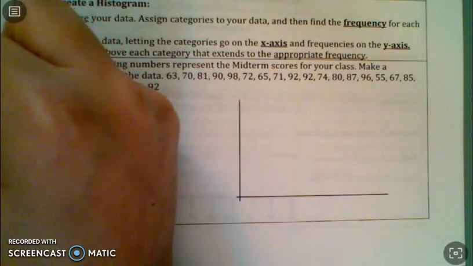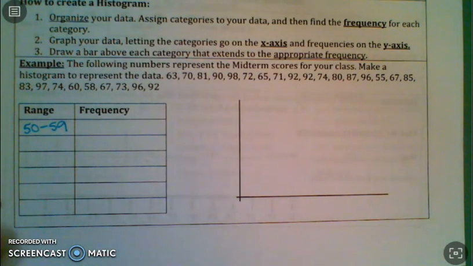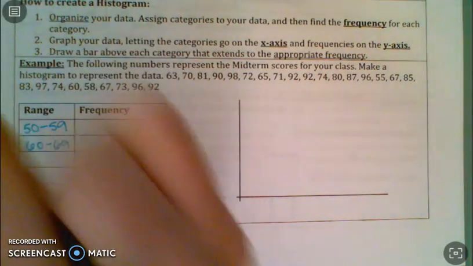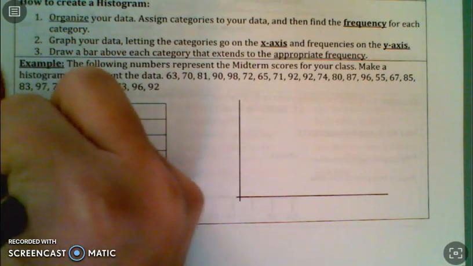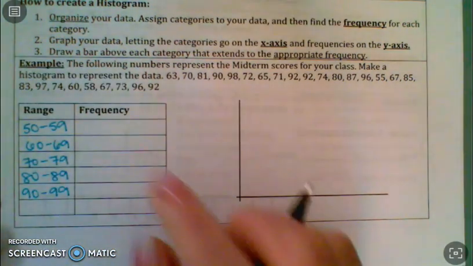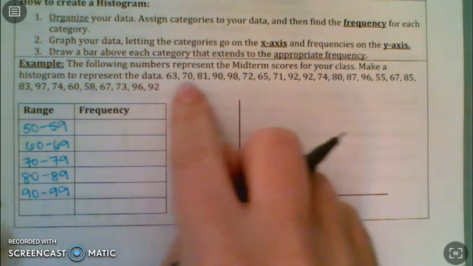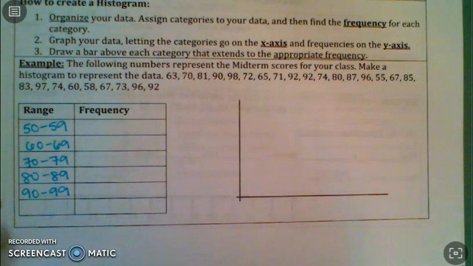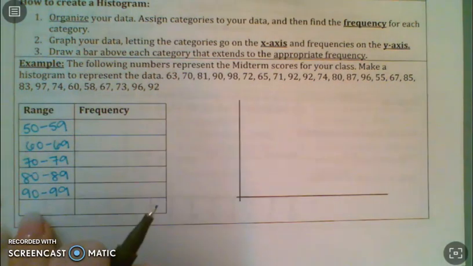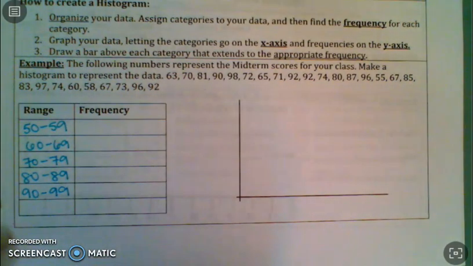So we're going to put our range from 50 to 59, 60 to 69, 70 to 79, 80 to 89, 90 to 99, and did we have any 100s? We did not, so we can stop right there. If we had 100, you'd have to do 100 to 109.